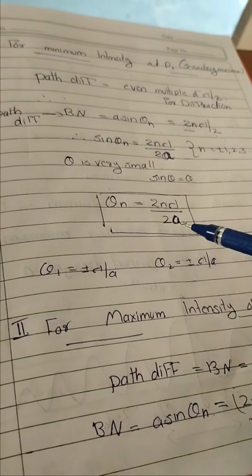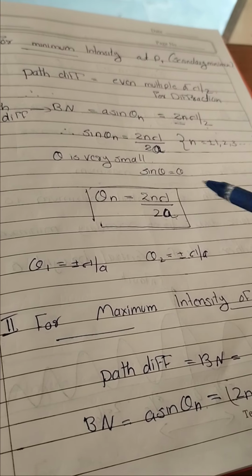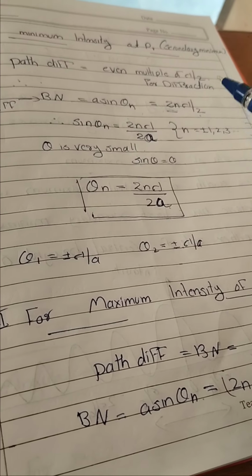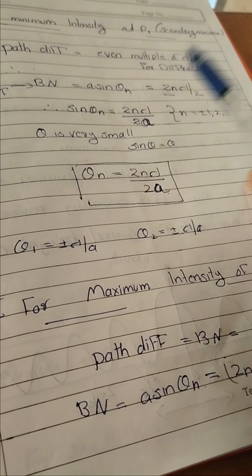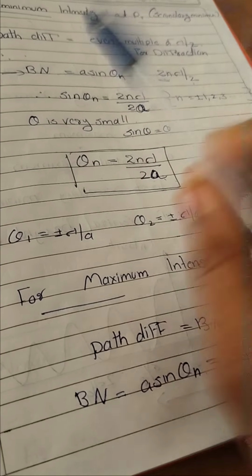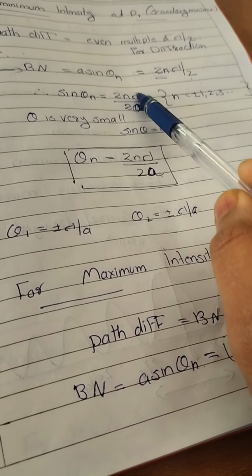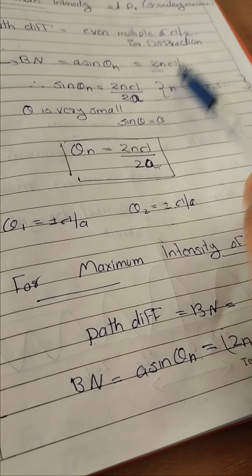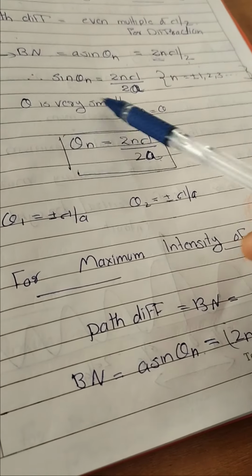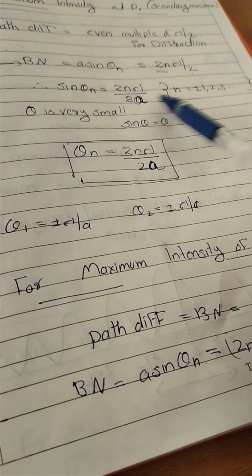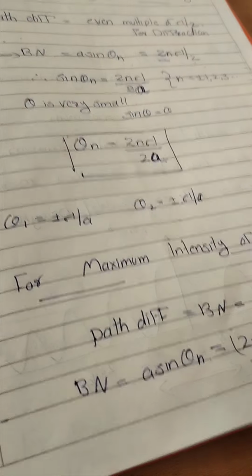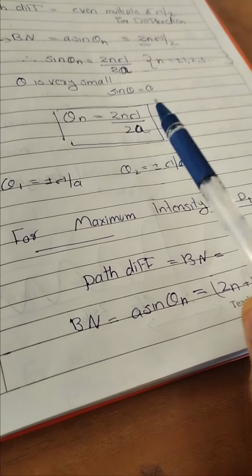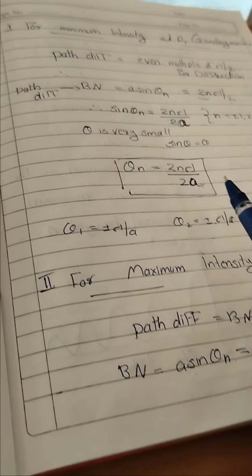So what is the meaning? In the case of secondary minima, the common expression is: path difference equal to even multiple of lambda by 2. So path difference is a sine theta n. Even multiple means 2n lambda by 2. So sine theta equal to 2n lambda divided by 2a. Theta will be very small, so sine theta will be very, very small. That's the reason theta n equal to 2n lambda divided by 2a.